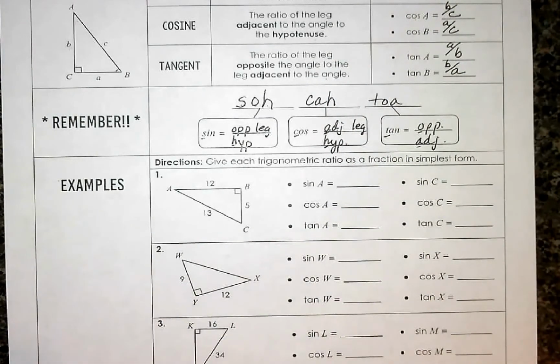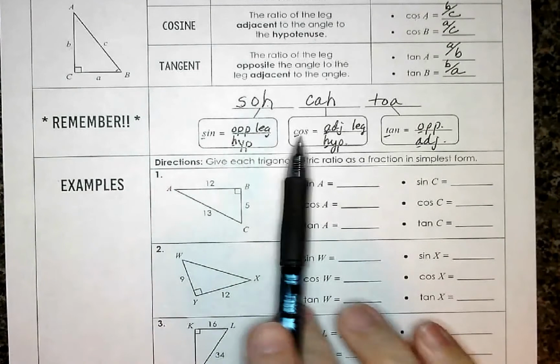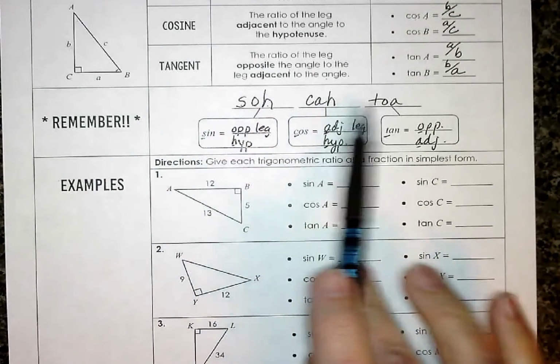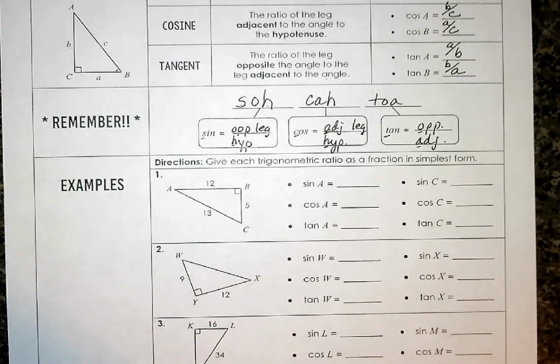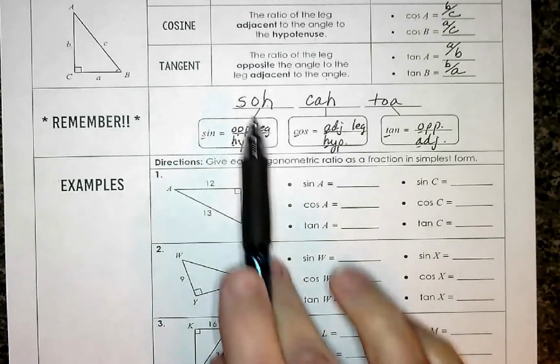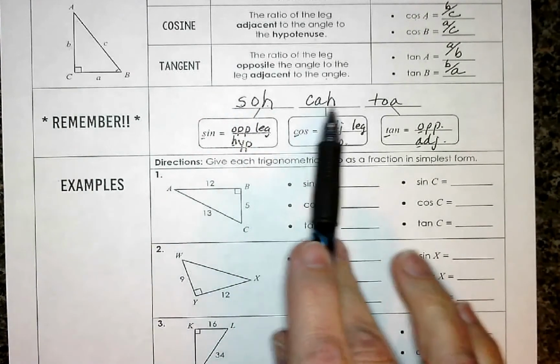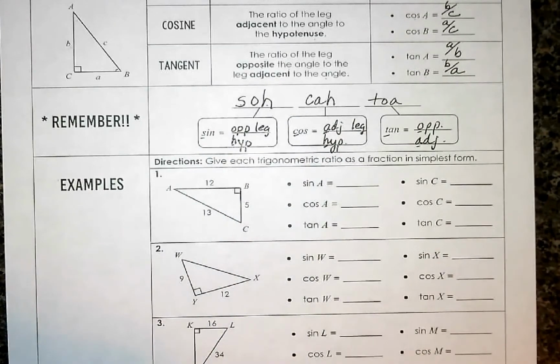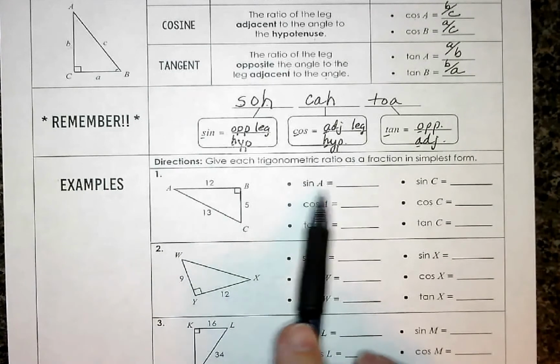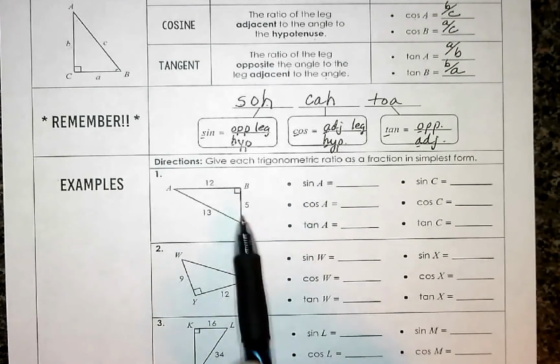Sometimes you'll hear people say, dealing with these three ratios, SOHCAHTOA. It's just, again, a mnemonic that helps you remember which one is which. If you can just remember SOHCAHTOA, then you will know which ratio goes with which word, and you'll be good to go. So in our examples down here, we're just going to go through each angle, the acute angles.